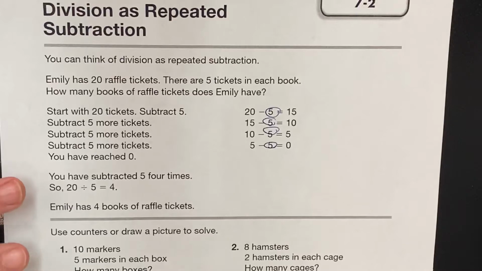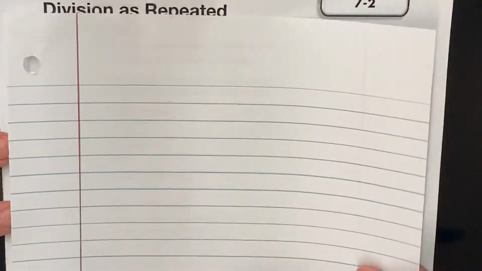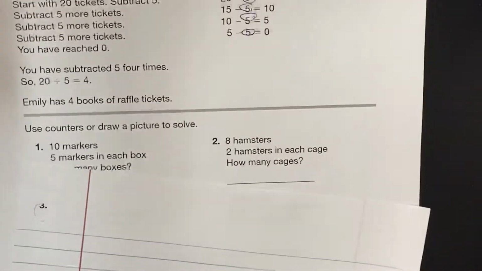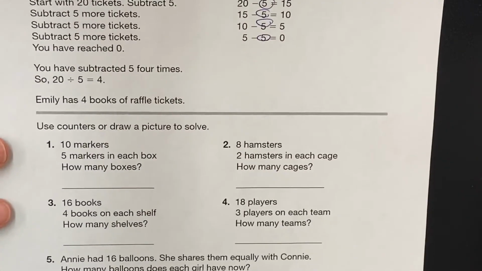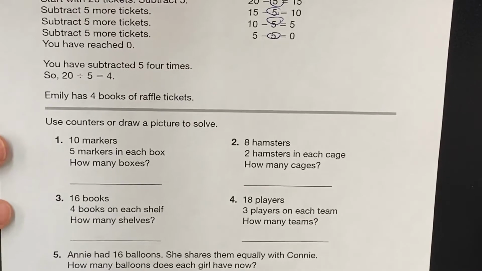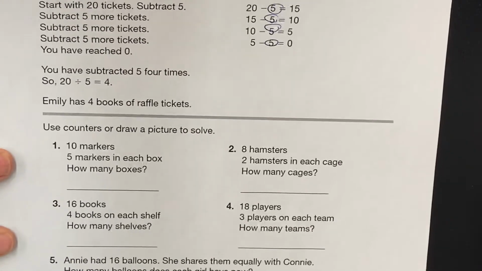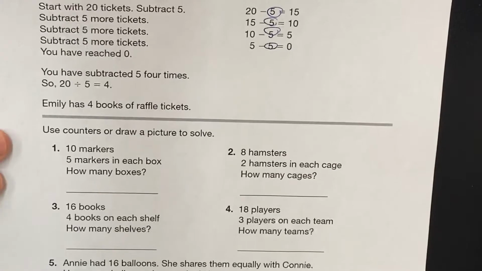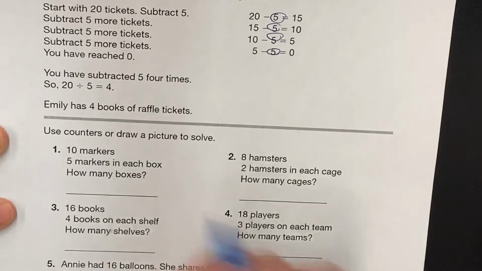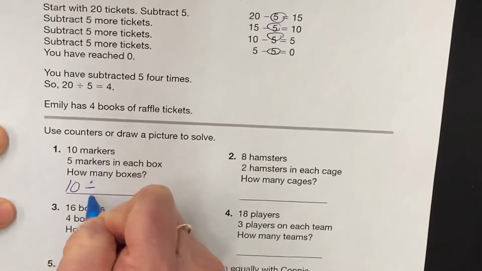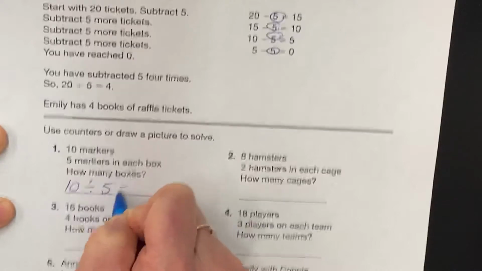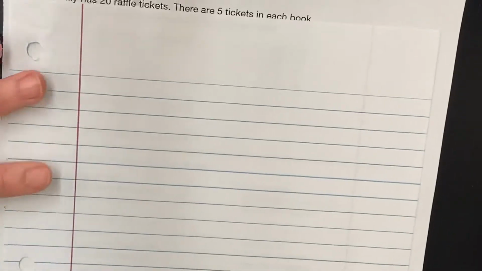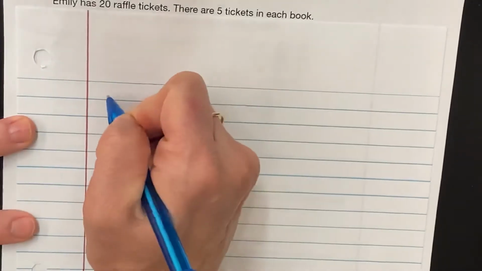So let's look at that together with number 1. Get your scrap paper, make sure you have it. I'm waiting on you, go get it. Okay, number 1, we have 10 markers and 5 markers in each box. So how many boxes? So what that looks like is this, 10 divided by 5. We're figuring out how many boxes. Okay. So on your scrap paper, we are going to start with that problem.